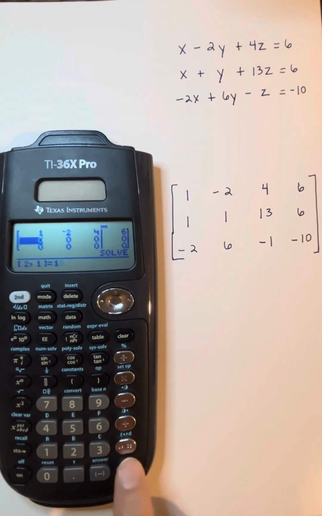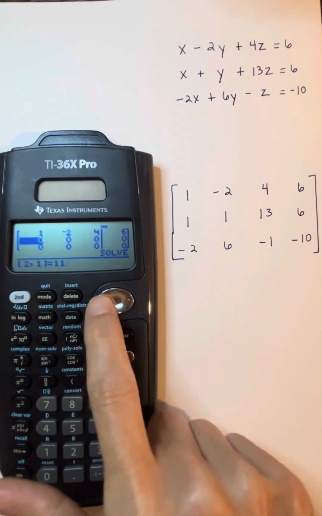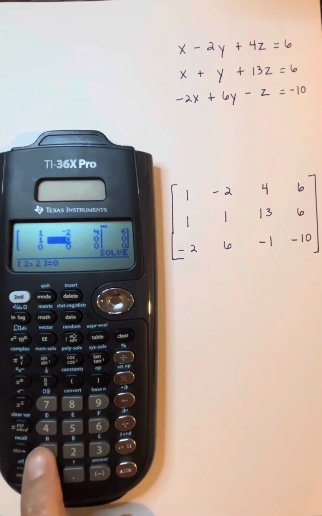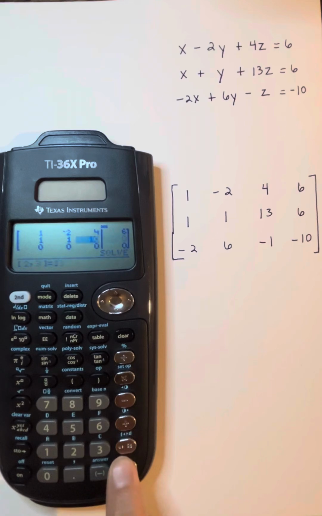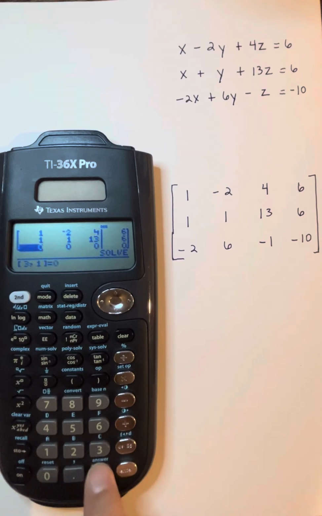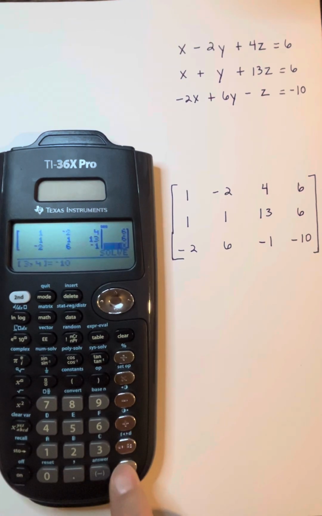So I have 1 for my x, 1 for my y, 13 for z, and then 6. And in the last row, I have -2, 6, -1, and -10.